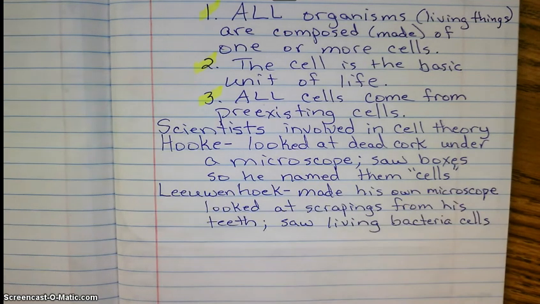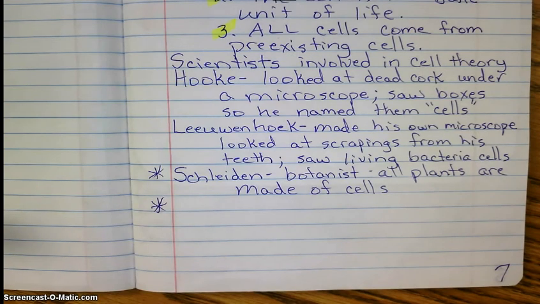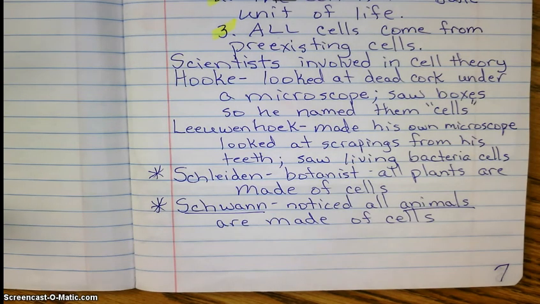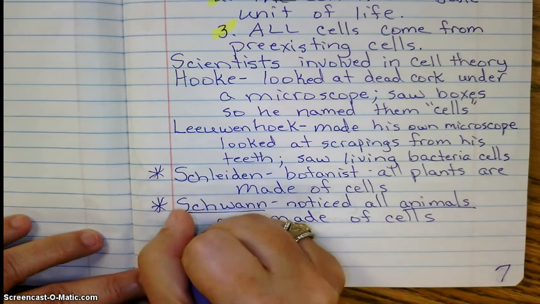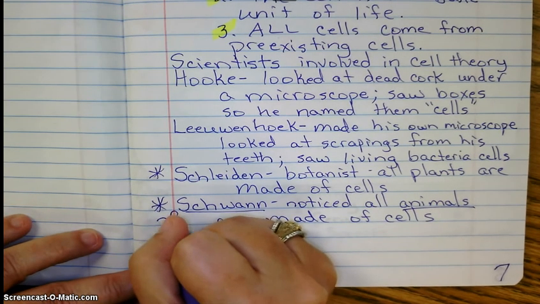Next we had Leeuwenhoek, who made his own microscope, and when he looked at some scrapings from his teeth, he actually saw the first living cells that were seen under a microscope. These were actually bacteria cells. Next we have Schleiden, who was a German botanist, and he was looking at plants underneath a microscope, and he noticed that all plants are made of cells. Next we have Schwann. He noticed that all animals are made of cells, and the name Schwann kind of reminds us of a swan.